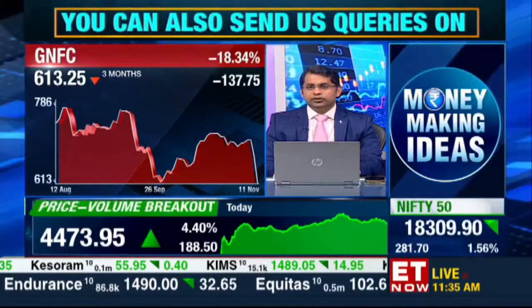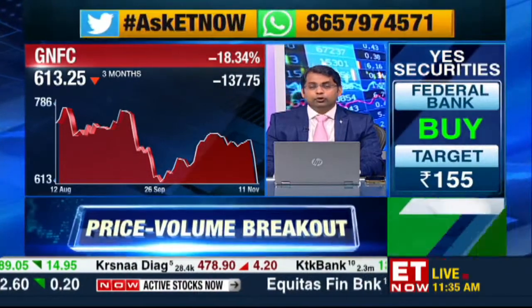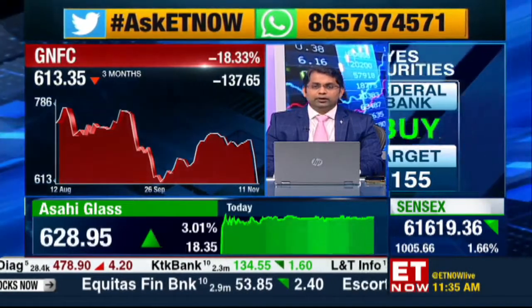a bit of correction. Now it's always better to try and buy the stock when the stock enters into the oversold territory. I would still sense that maybe it's a week or two away from the oversold point for itself. So better entry point for GNFC would be just around that 550 mark for itself. So you may possibly wait for another 10 to 12% downside, and then you can look to buy.